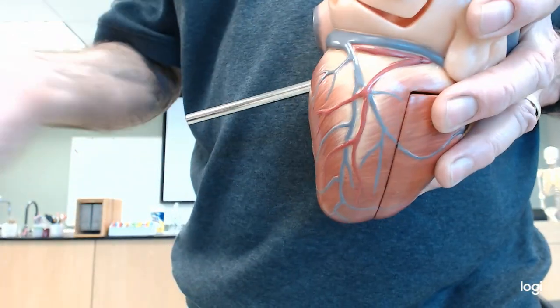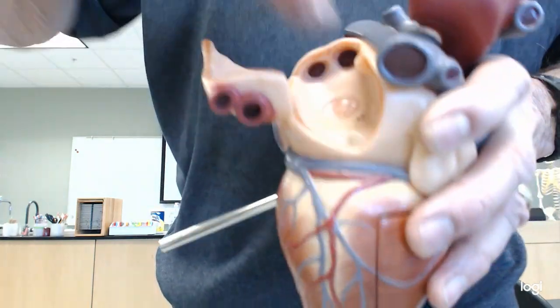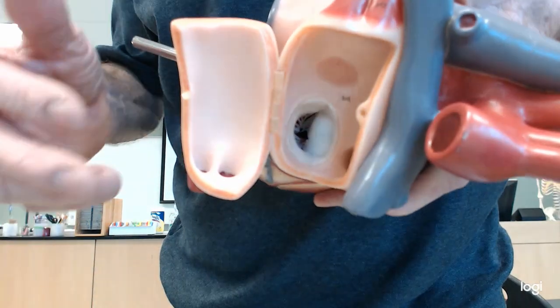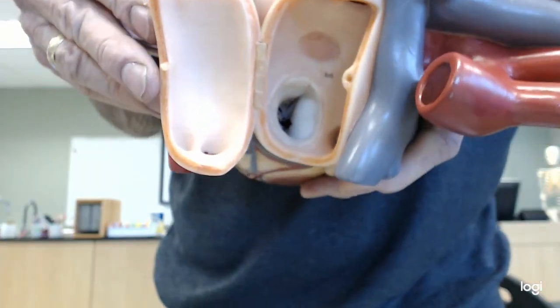So you're getting oxygenated blood back to the left side: atrium, mitral valve, ventricle. There's the cusps of the mitral valve. You can see from the top.